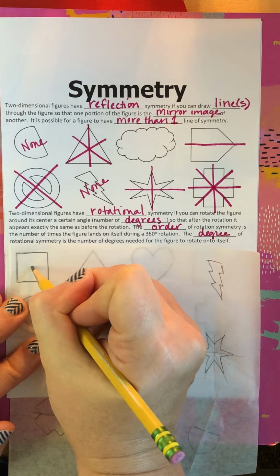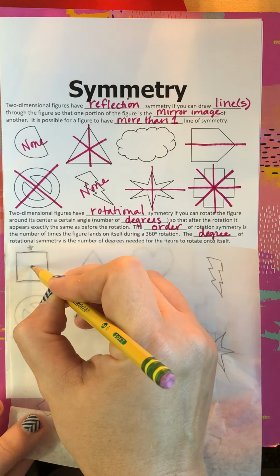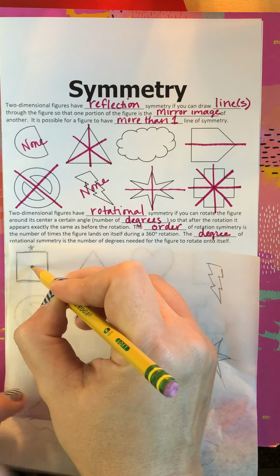2, 3, and then by the time we get back to 360, it has landed in its original position 4 times. That is the order of rotational symmetry. So this one has an order of 4. And then the degree of rotation symmetry is going to be 90 degrees.